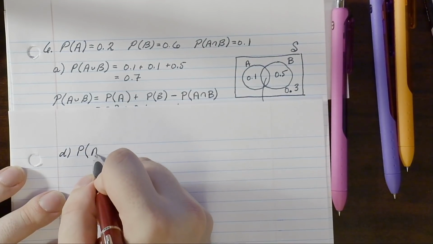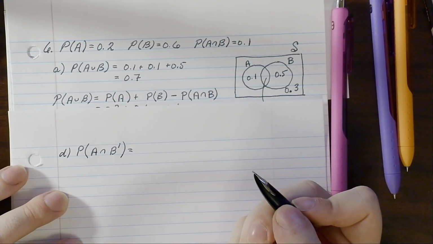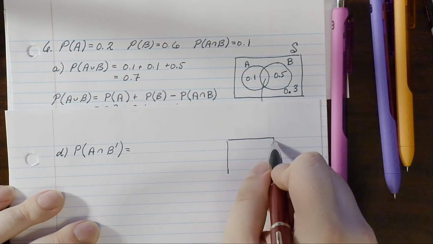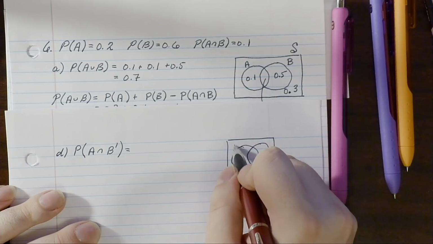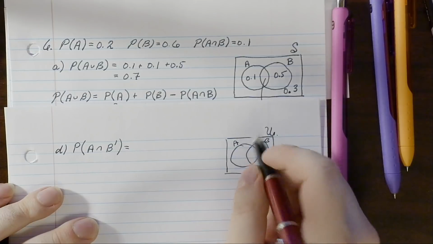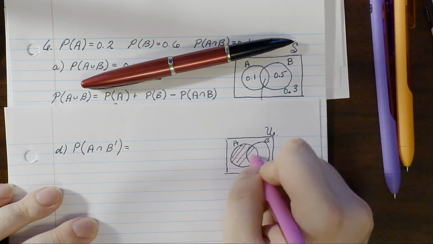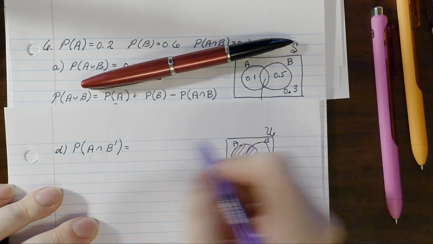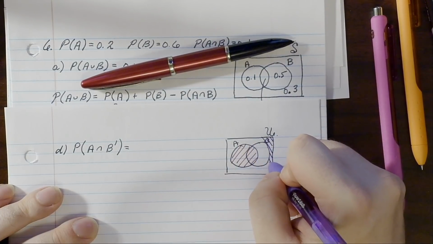Probability of A intersect B complement. So what is that? In the Venn diagram, just reading off of it, that's everything in A, there's A, and everything outside of B. So B complement there.